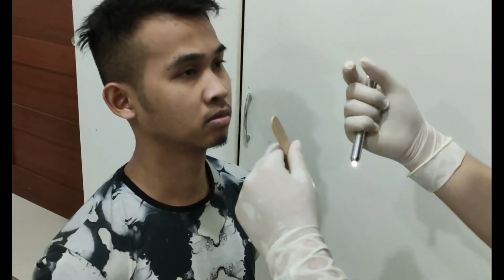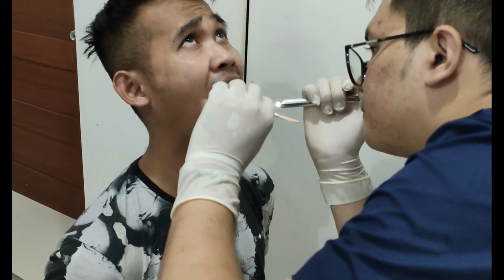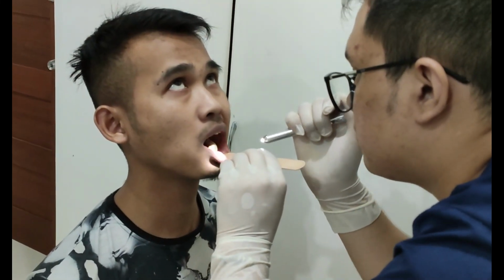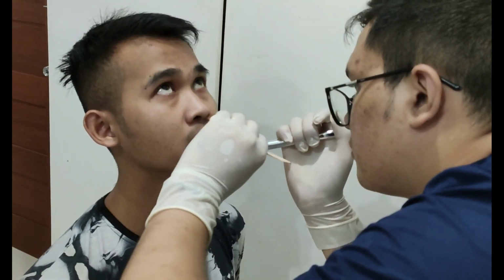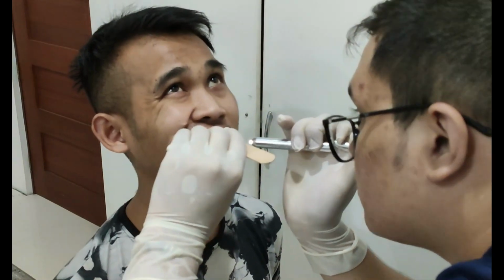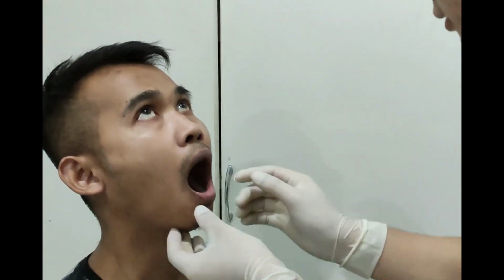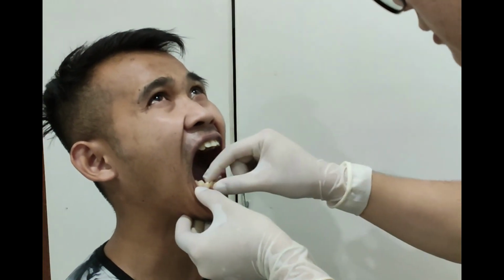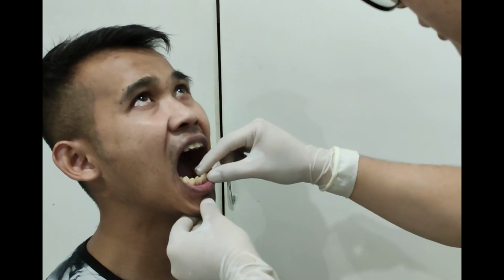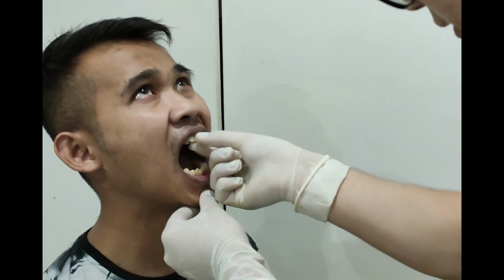Please open your mouth again. Here, I am checking the color of the gum, which is normally pink, and also inspecting the gum margin and the interdental papilla for swelling or ulceration. Okay. Next, I'm inspecting and palpating the teeth for looseness, or if any are missing, discolored, misshapen, or abnormally positioned.